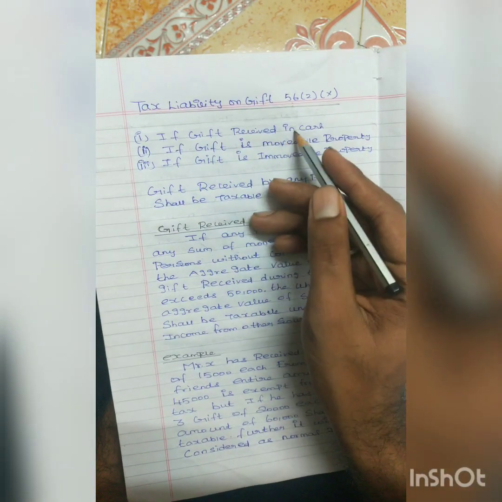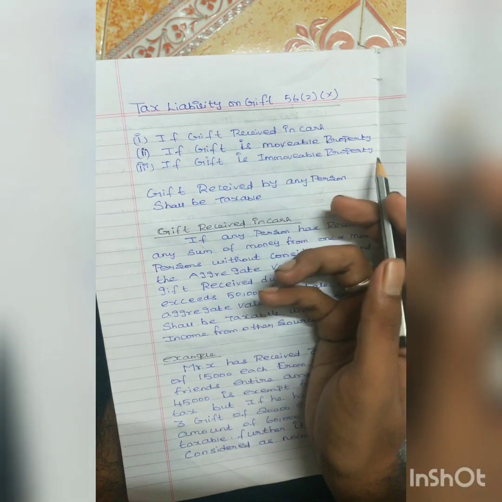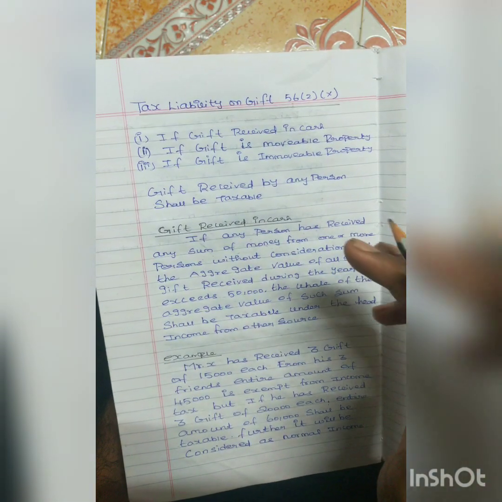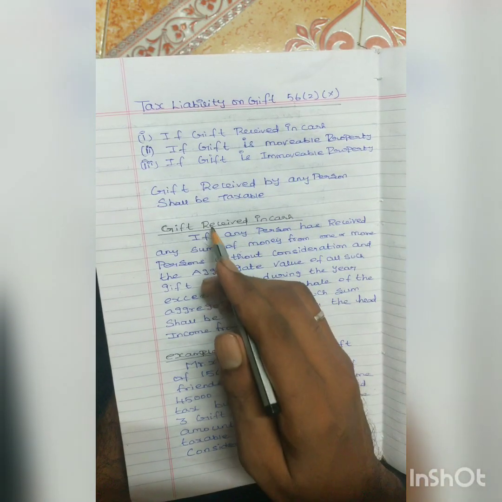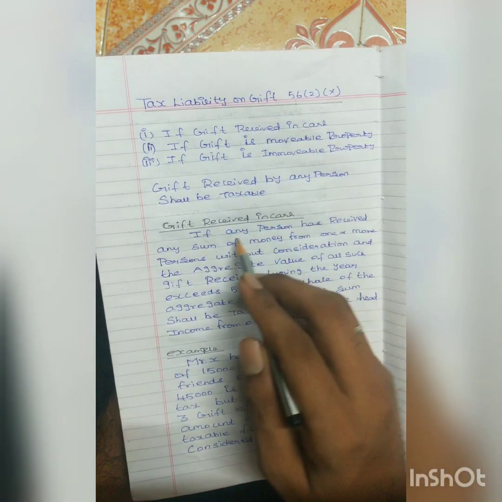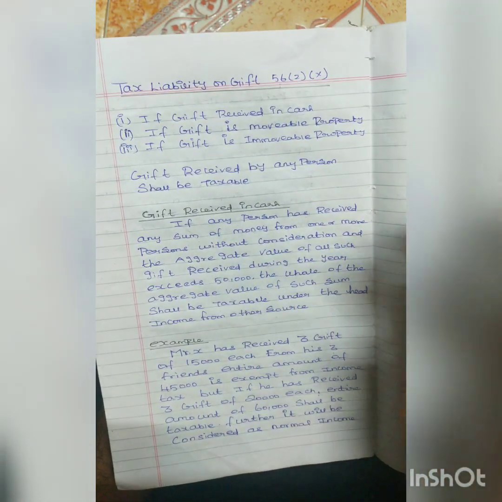Gift means what? Gift can be of any kind. Gift can be of cash, gift can be of movable property, or gift can be of immovable property. Gift received by any person shall be taxable. First we can discuss gift received in cash. What will be the tax liability when the gift is received in cash?